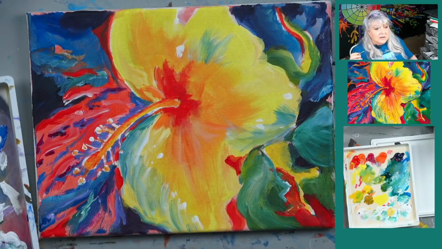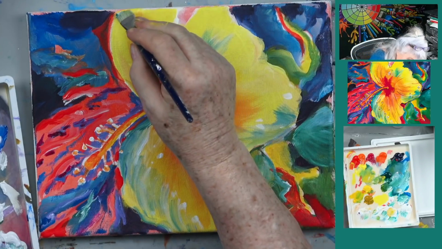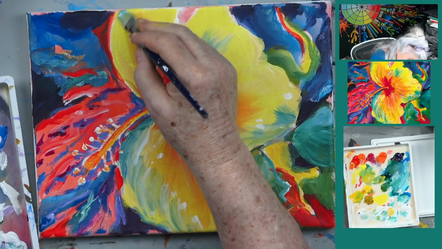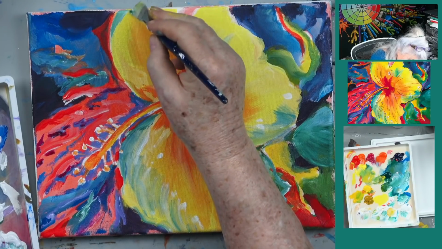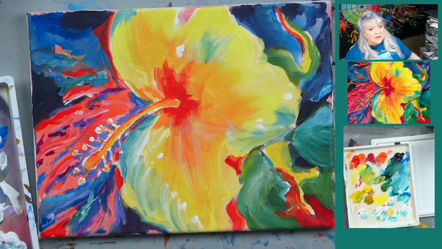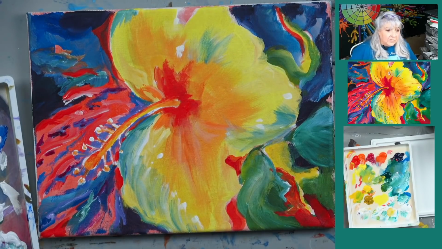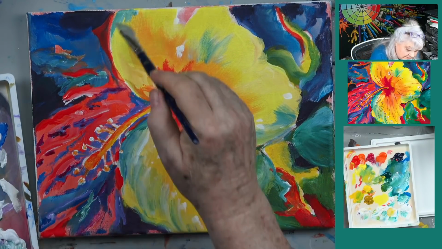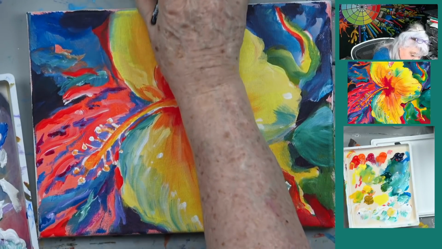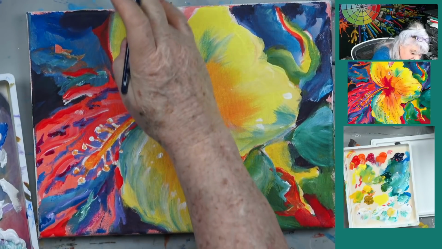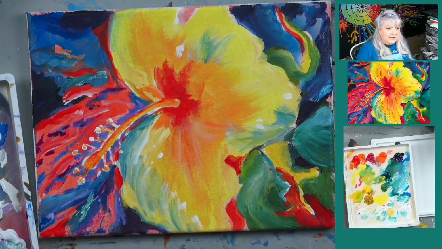Okay. So, I almost feel like I need a little bit here too. Just on this side. And just bring it down. You barely see it. See, this is kind of staining this a little bit. It's there, but it isn't really there.